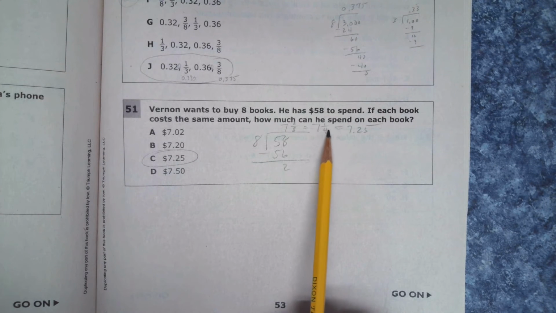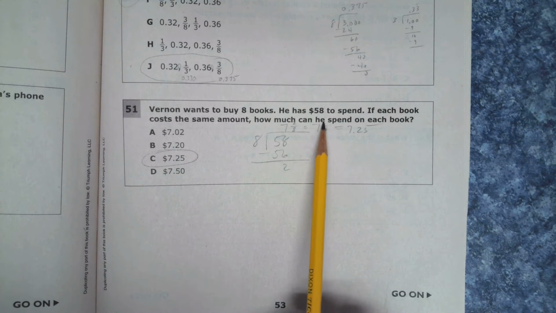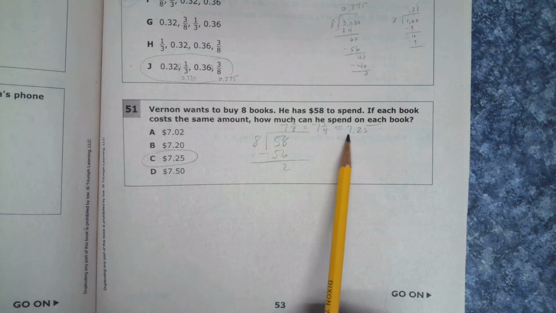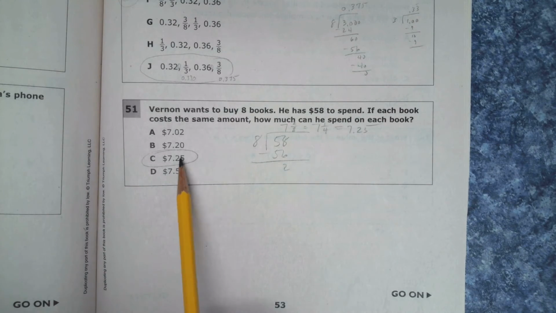And keep in mind, we need to convert that into money. 1/4 is like having 1/4, so that's like having 25 cents. So 7 and 1/4 is equal to $7.25. Choice C.